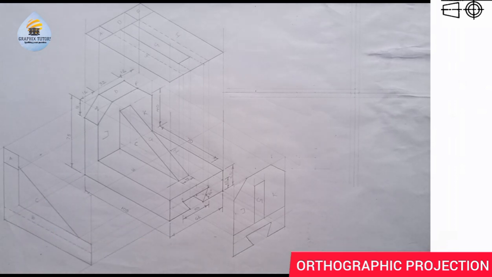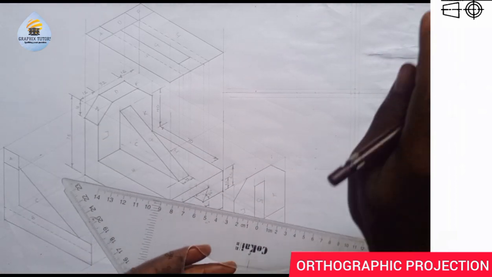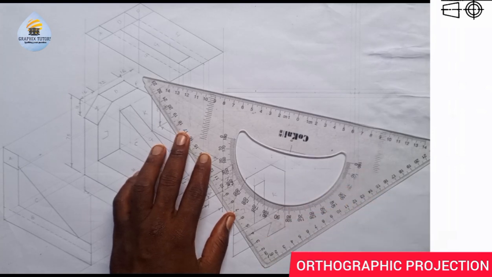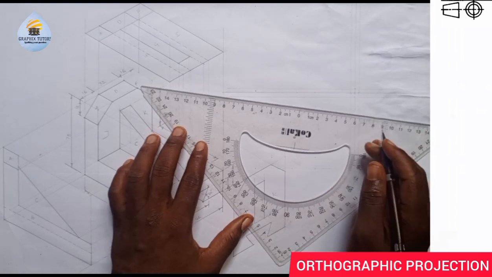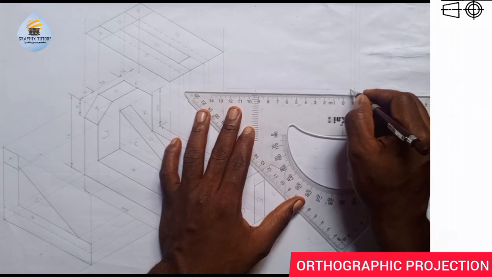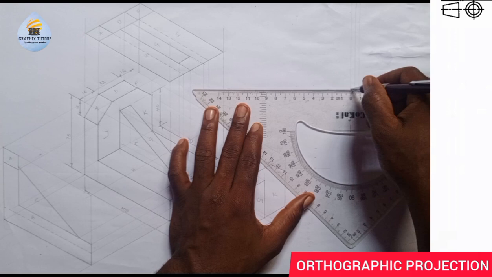So I'll just measure 100 from this point here, right? So I'm going to measure 100 from this point. Let me start from here. The reference point here, 100, from 0 to 100, which I'm going to tick in.